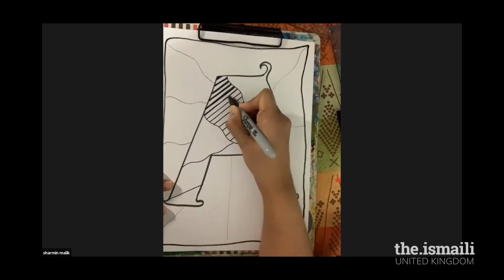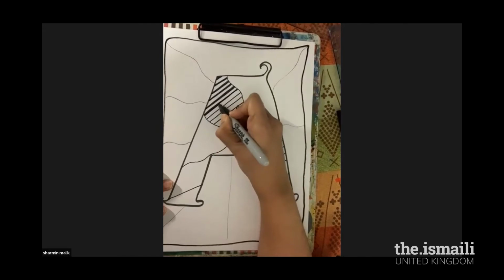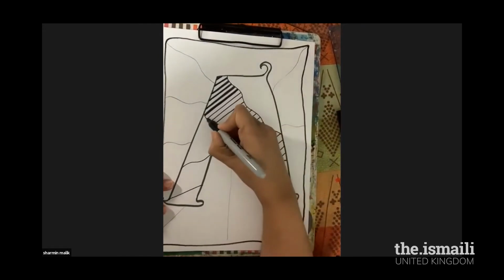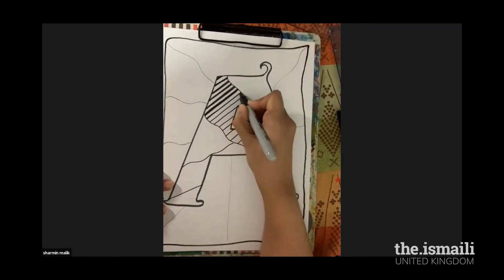Design each section, repeat the pattern. With Zentangle, let your mind untangle. So just create these tangles, stay focused.